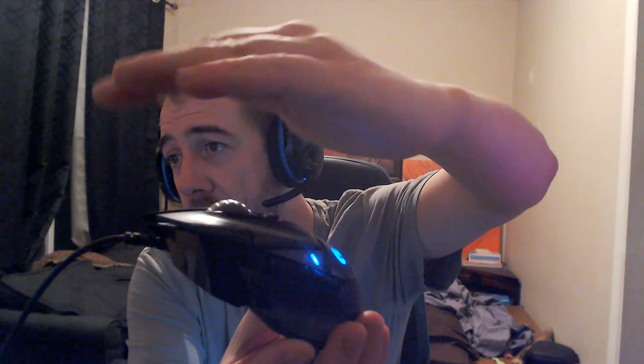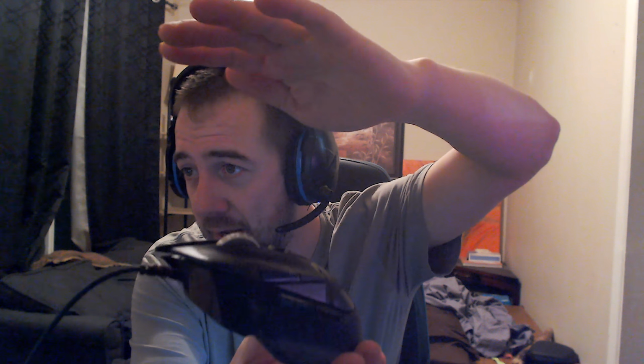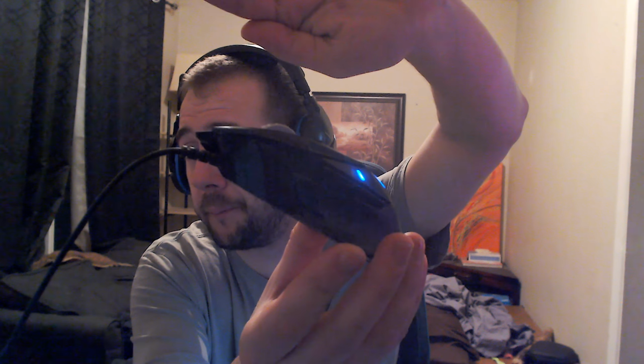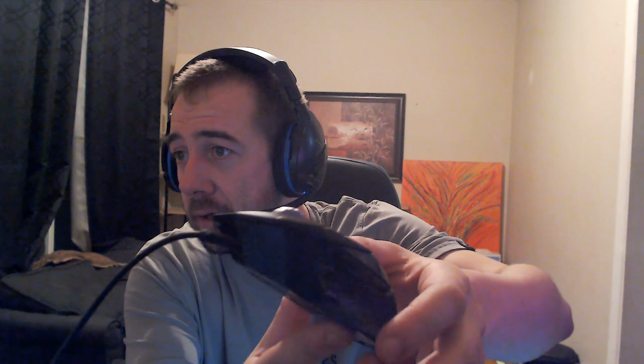If you want to see my mouse, it's a Logitech mouse. It doesn't cost a lot. I'm gonna try to take off some light. Maybe there's too much light over there. But yeah, it's a Logitech mouse.